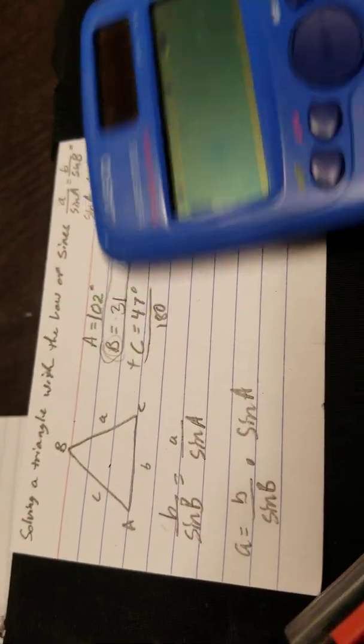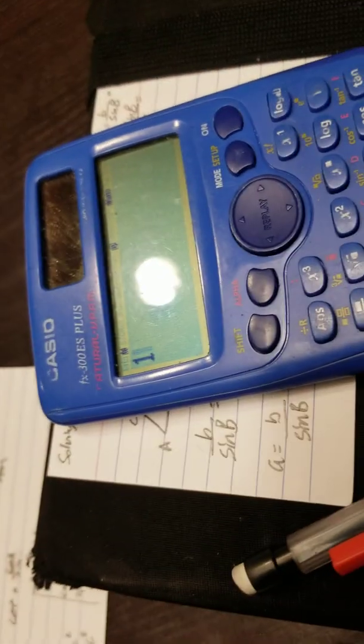So, b is 18. Oof. Problem when the calculator is not balanced. 18 over sine, and then B is 31. Again, make sure you are in degrees, not radians.